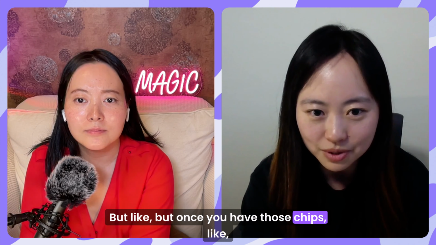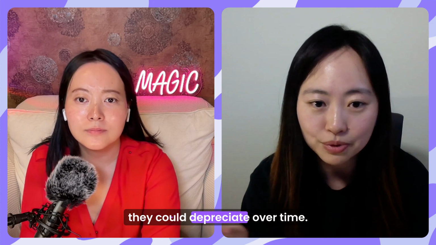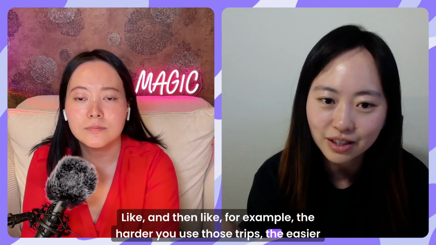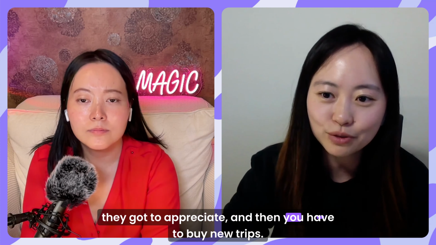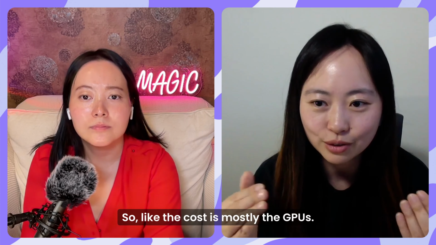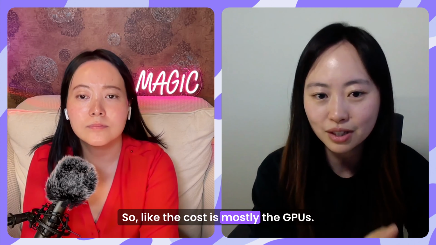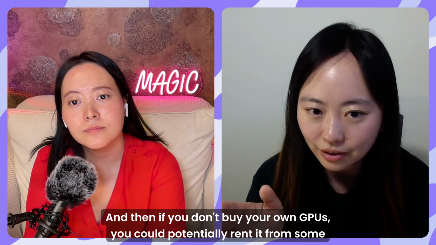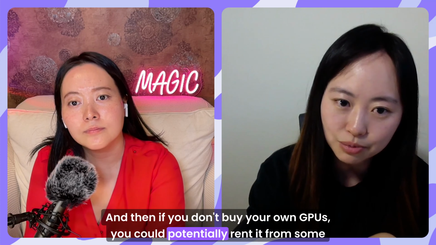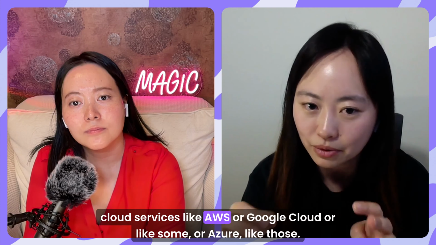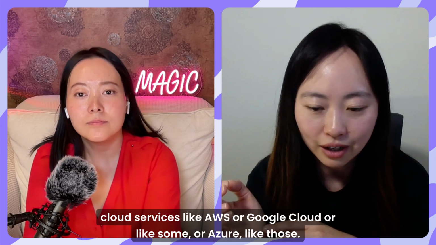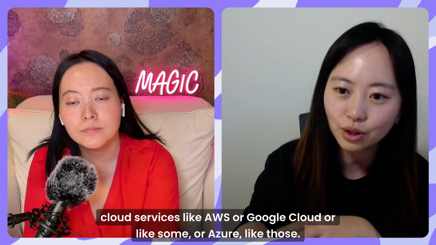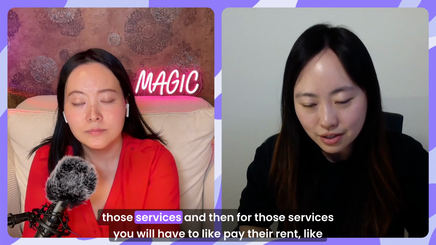But once you have those chips, they could depreciate over time. The harder you use those chips, the easier they depreciate, and then you have to buy new chips. So the cost is mostly the GPUs, and if you don't buy your own GPUs, you could potentially rent them from cloud services like AWS, Google Cloud, or Azure.